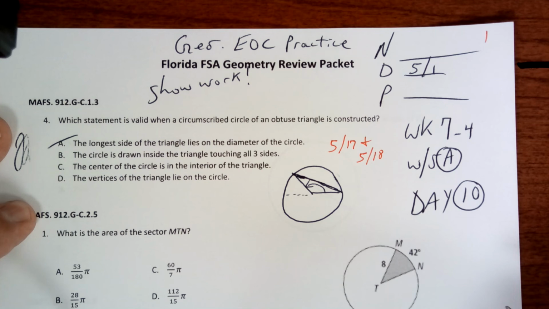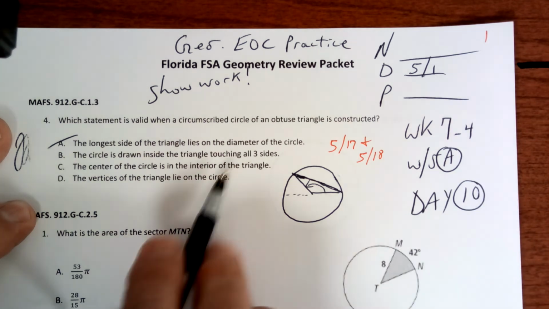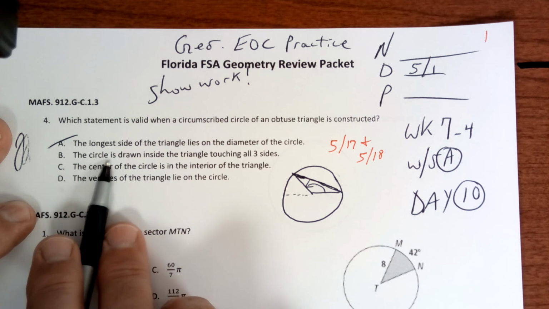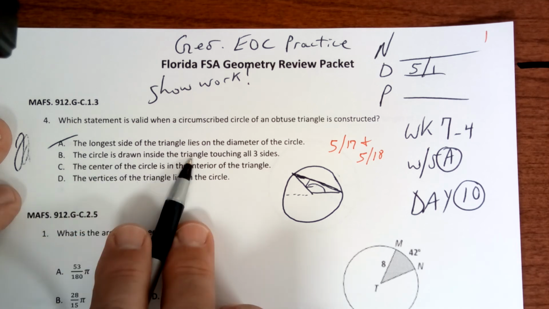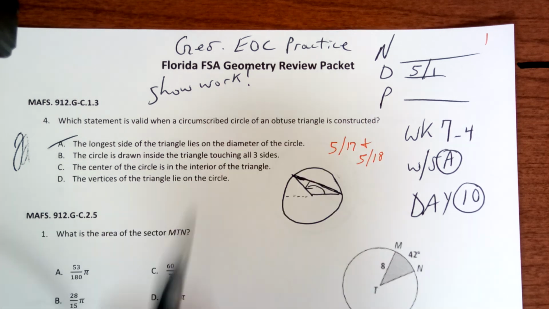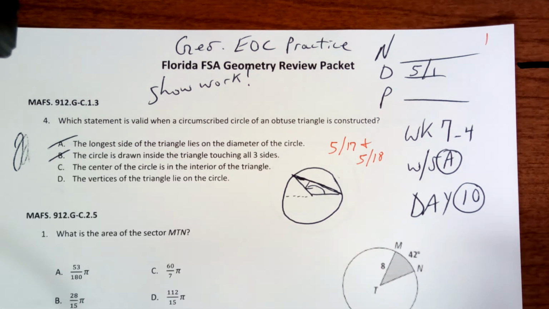The circle is drawn inside the triangle, touching all three sides. The circle is drawn inside. Now, this one is circumscribed, so that would be about the triangle. So that would be a no. The center of the circle is in the interior of the triangle. Well, here's the center of the circle, and it's on the triangle, so that would be a no.